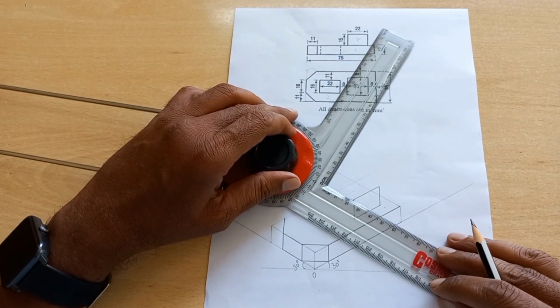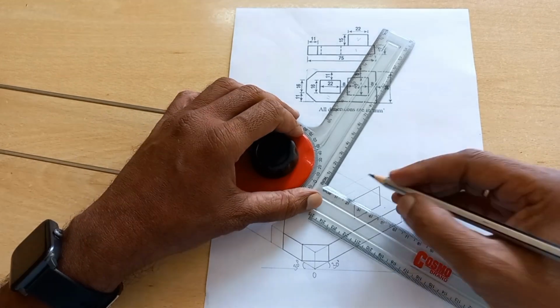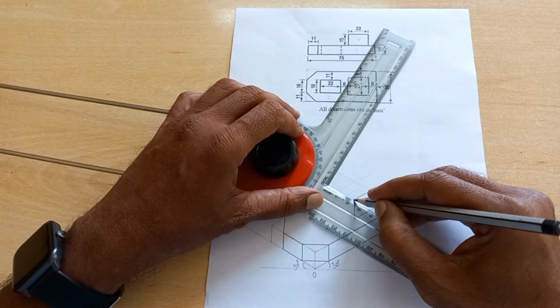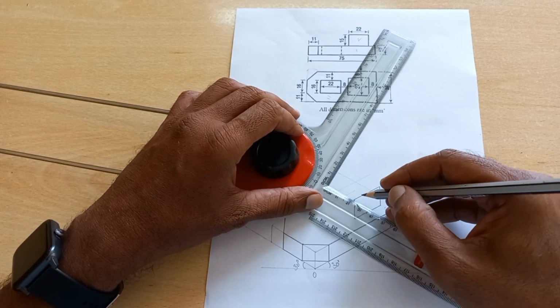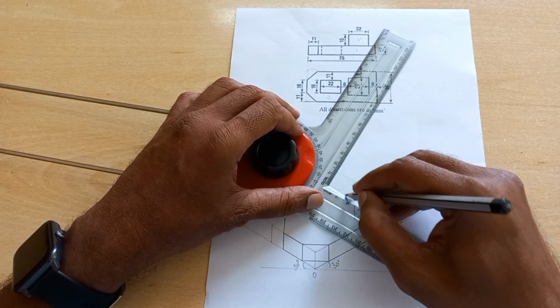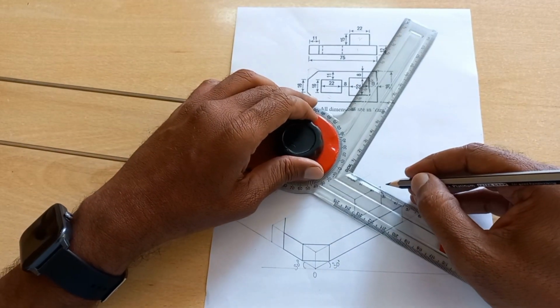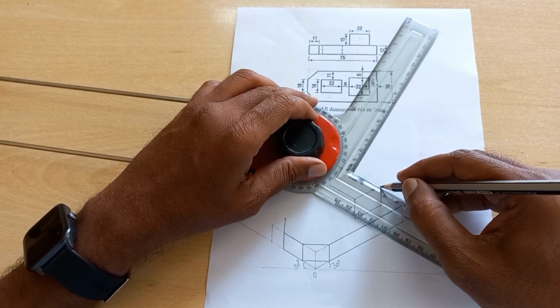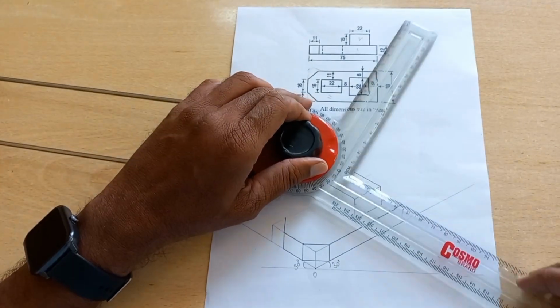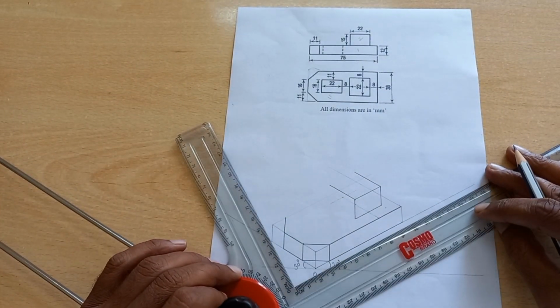So by taking 22 as a mark, okay, 22, and from here also about 22, and complete this one.